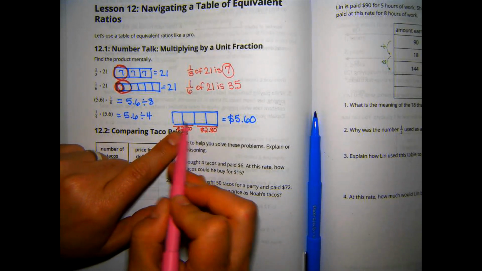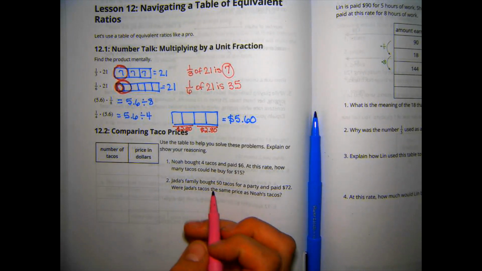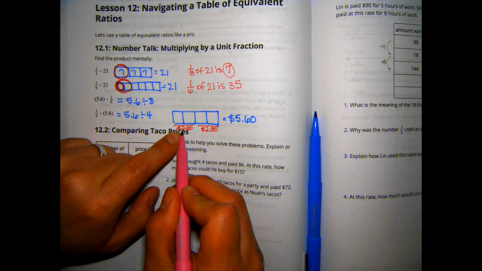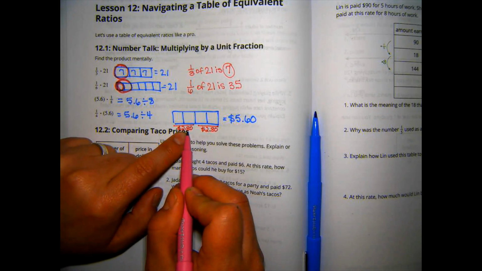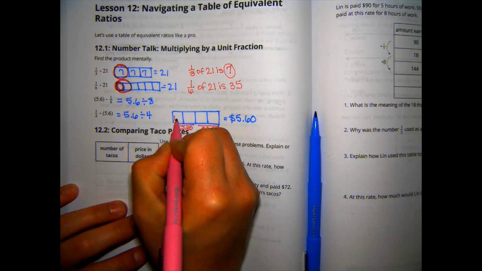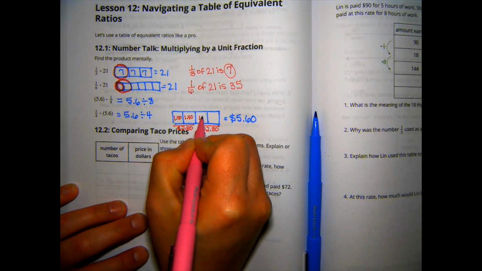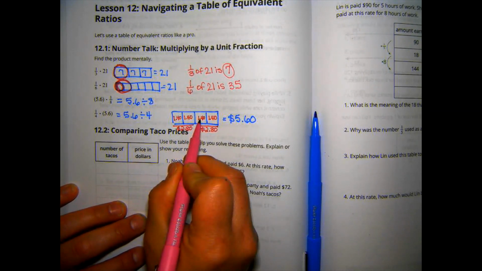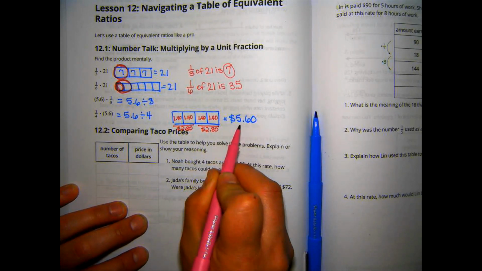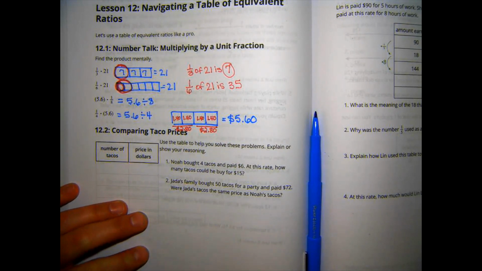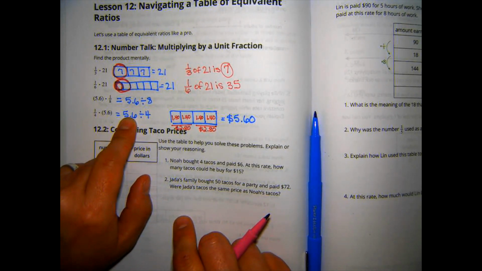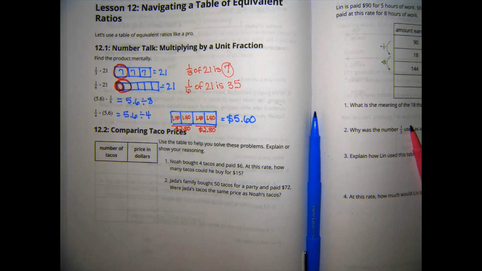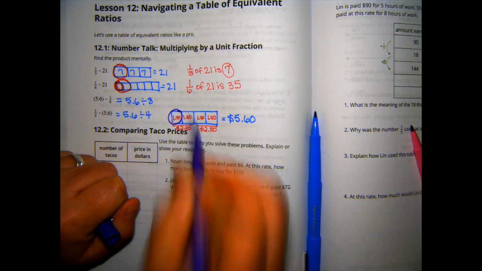Now I'm going to half that again so I can get my 4 pieces. So I'm going to half $2.80. Half of $2 is $1. Half of 80 cents is 40 cents. So I've got $1.40 in each one of these boxes. So $1.40 plus $1.40 plus $1.40 plus $1.40 gets me my $5.60. So $5.60 divided up into 4 chunks is $1.40.